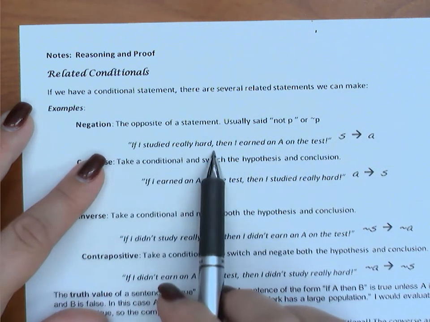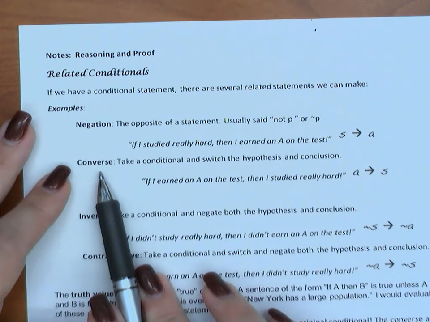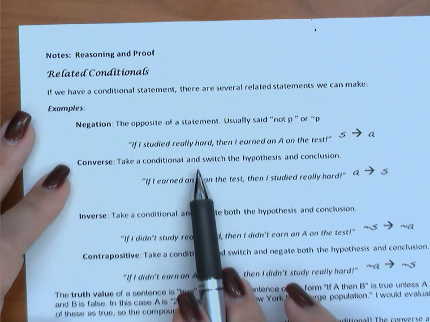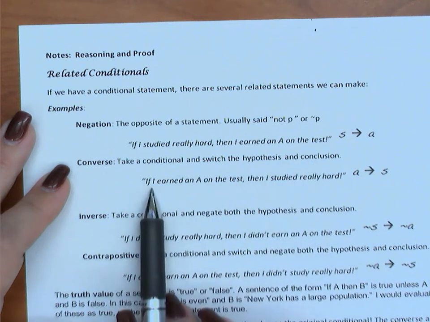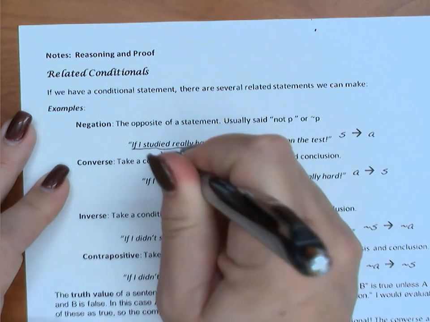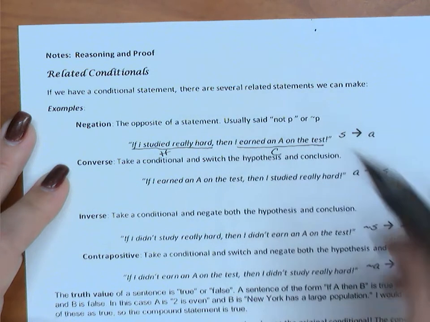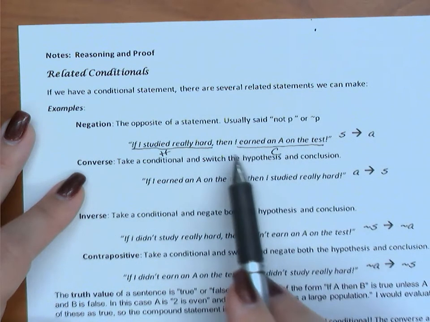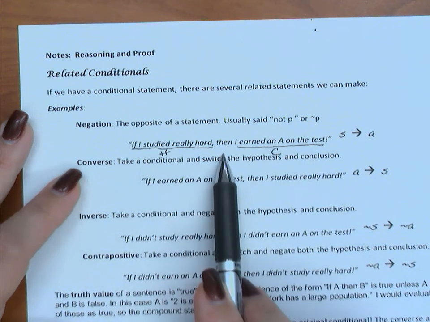If I studied really hard, then I earned an A. The converse would be taking the conditional statement and switching the hypothesis and the conclusion, which says, if I earned an A. Remember, let's go back up here. This is my hypothesis. This is my conclusion. So the converse would be switching them. If I earned an A on the test, then I studied really hard.